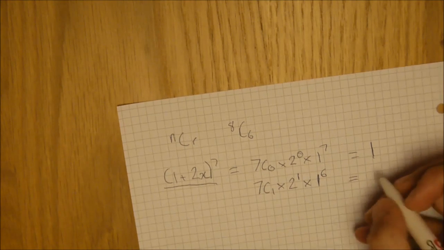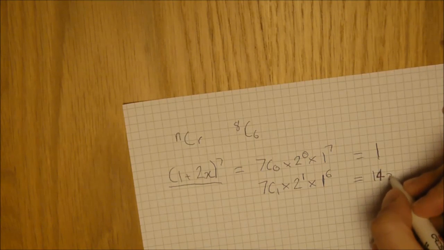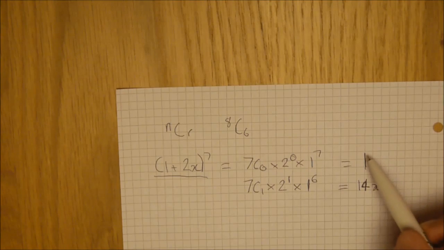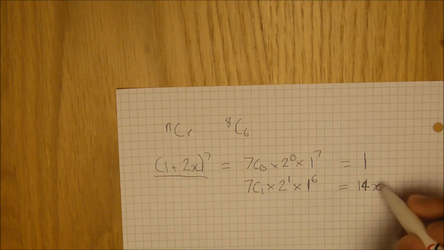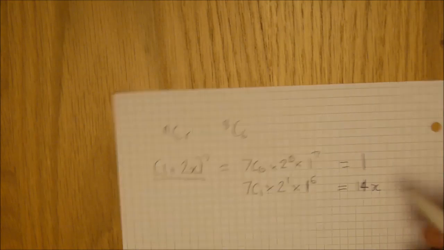So that turns to 14x. Now you've also got to remember to put an x on, because you're looking at powers of x. It doesn't matter so much for the first one because it's just 1, but you need to make sure that you always put the x on the end of your term.